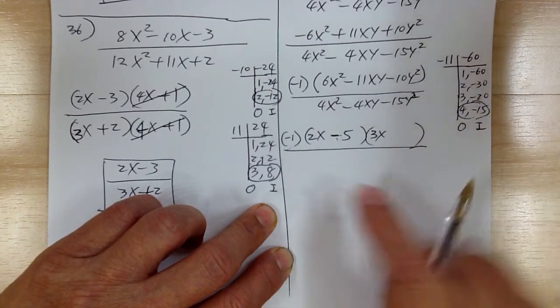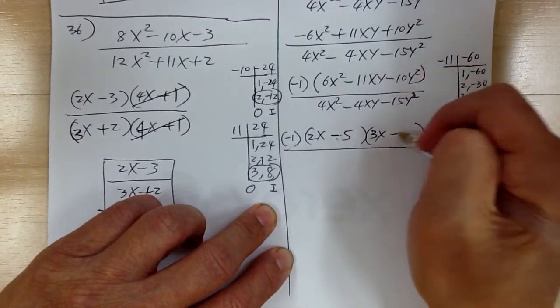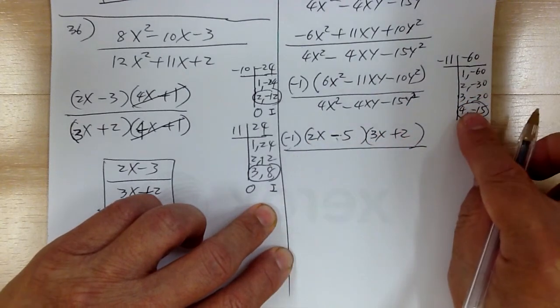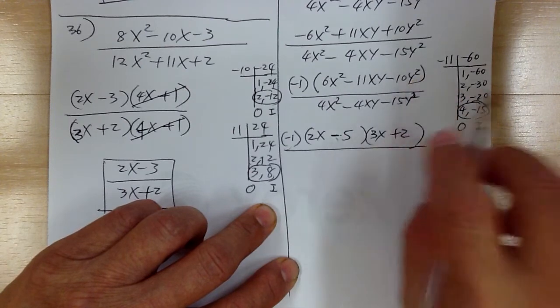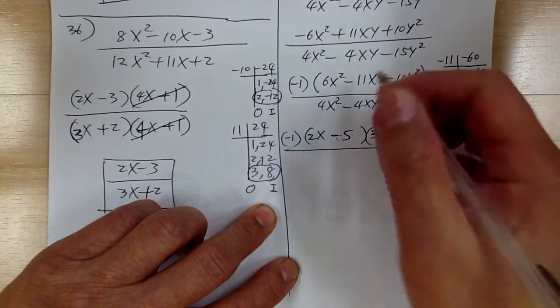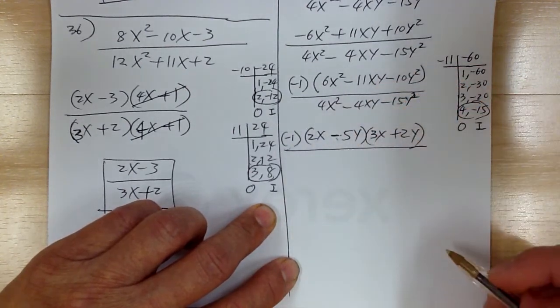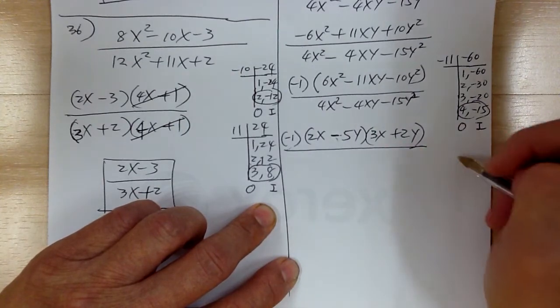Now this would be the outside. So 2 times plus 2, 2 times 2 gives you 4, and that's outside. But notice there's a y squared in the back. So when there's a y squared in the back, you have to put the y in the back. And so that takes care of the top. Now let's go and do the bottom.